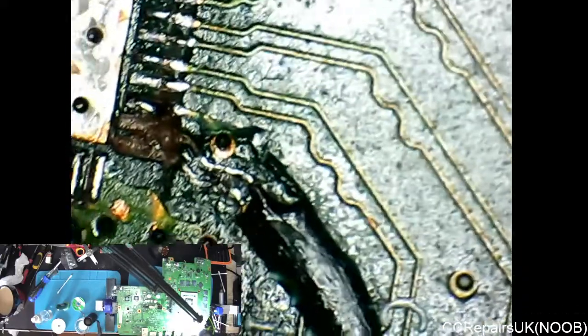Oh, right. I will get there with this. I don't normally have this much trouble running traces.